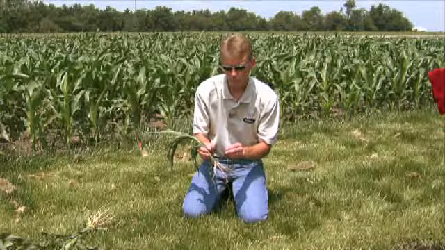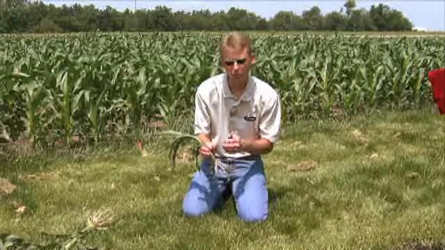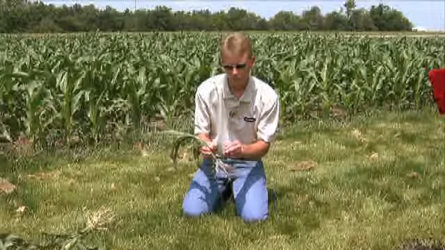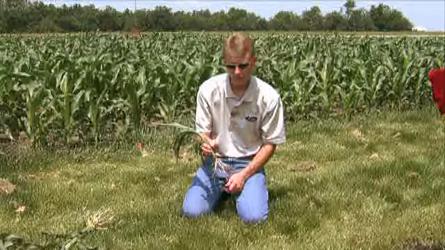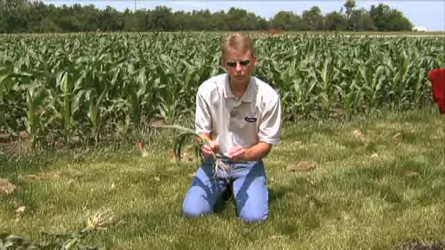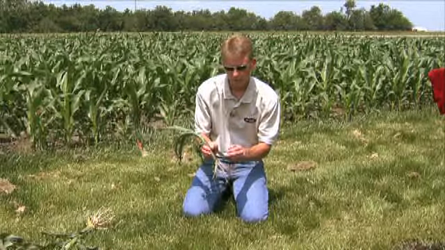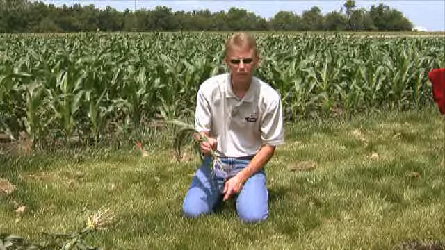So we've just looked at the root structures of a V2 and a V6 plant and been able to identify each of the different root structures that this plant possesses. And as you can see, again, these are very important to know and understand in better understanding the agronomic principles behind a corn plant.